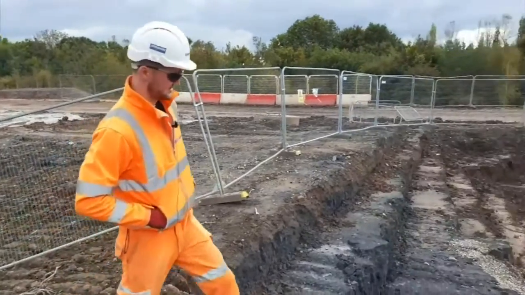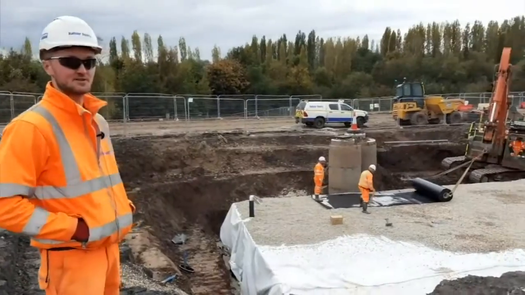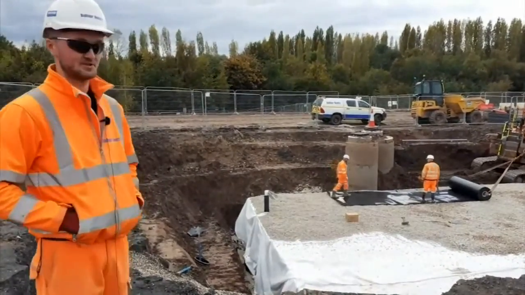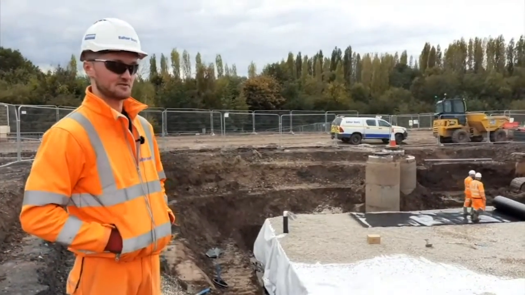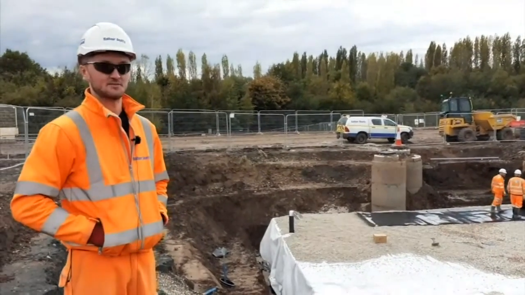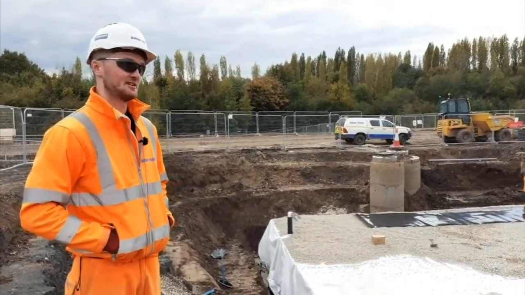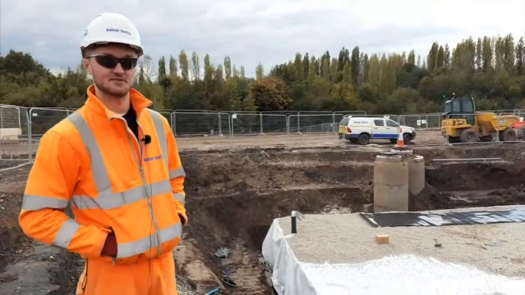You can see now that they're covering one of the tanks with tree root barrier. Basically, there's going to be trees planted in this area. This will be a protection from the tree roots, because this tank is meant to be watertight. If we start growing trees on top of it, the roots will go through it if this isn't there, and obviously it'll start losing water.